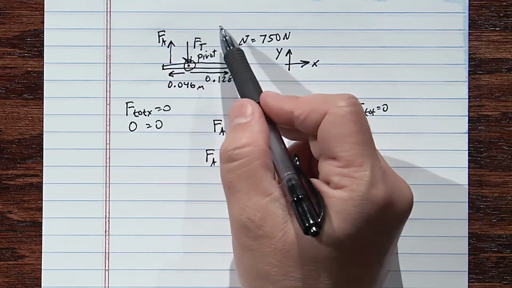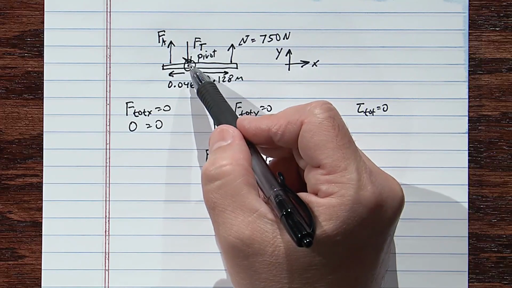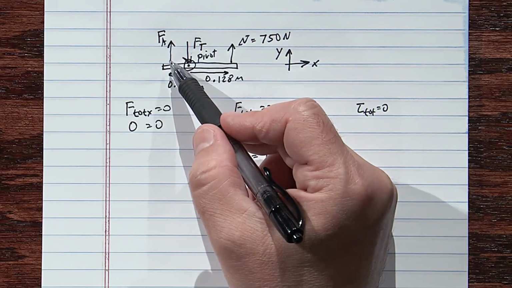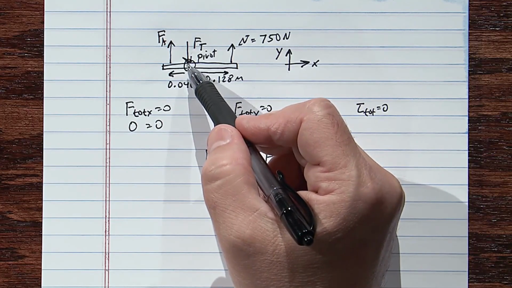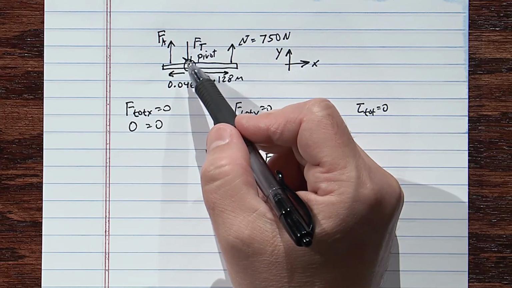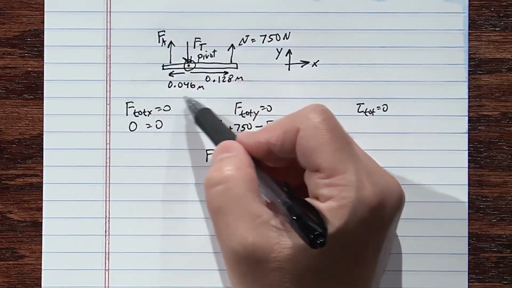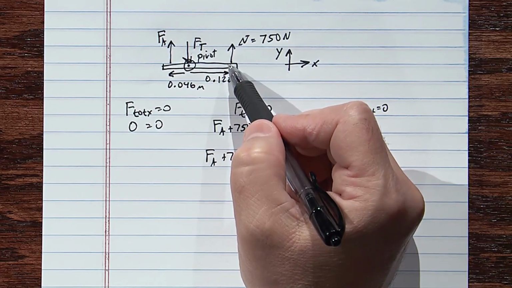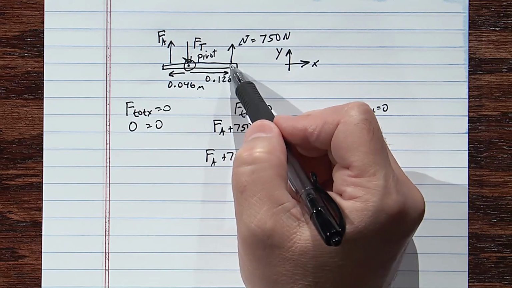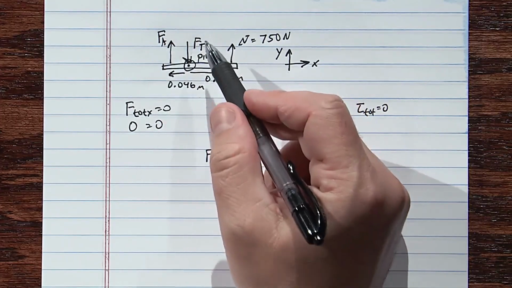If just the Achilles were pulling, then the foot would go clockwise around this pivot point. So that would be a clockwise or negative torque. The force of the tibia is right at the pivot, so neither clockwise nor counterclockwise, it's 0 torque. The normal force will cause the foot to pivot counterclockwise or positive around the pivot point. So this normal force gives us our positive torque.